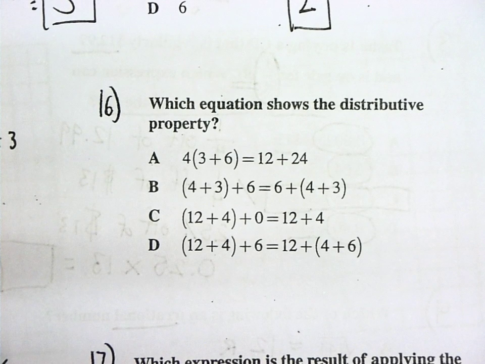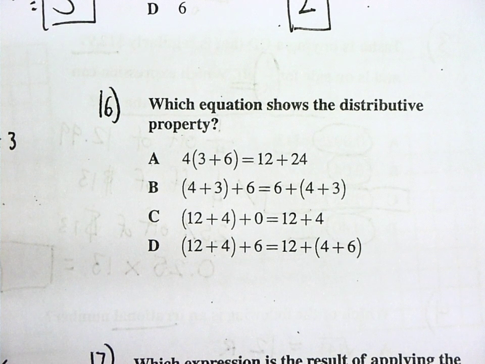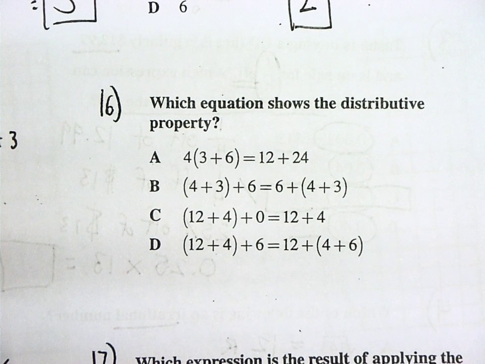Hey there, Kipsters. We're looking at questions 16 through 20 of our 7th grade math practice CST, starting with question 16. Which equation shows the distributive property?